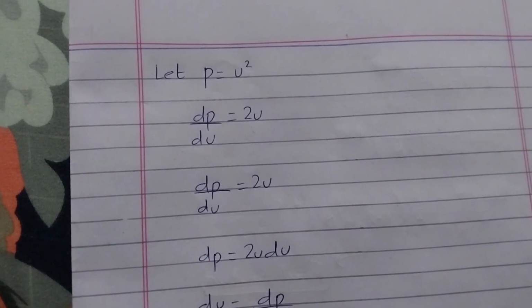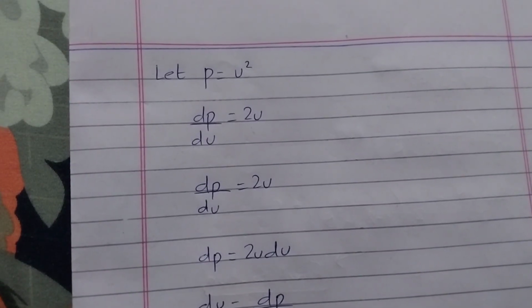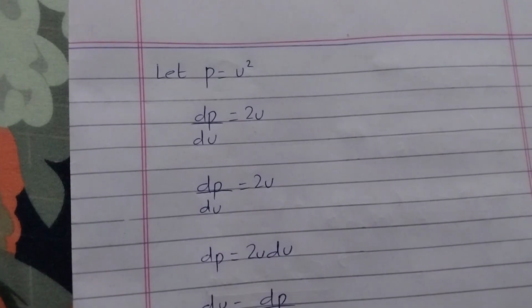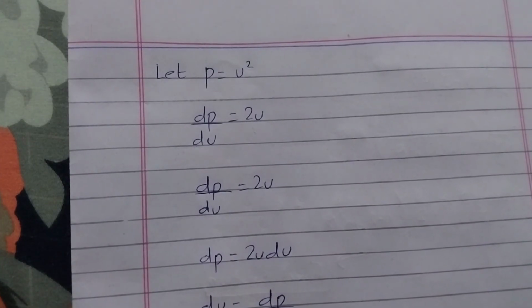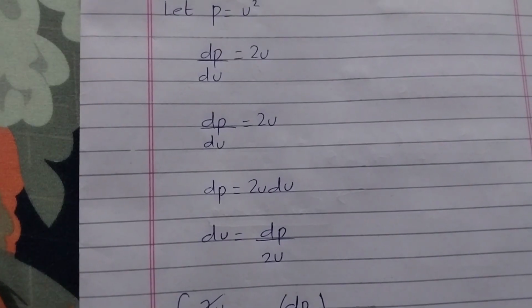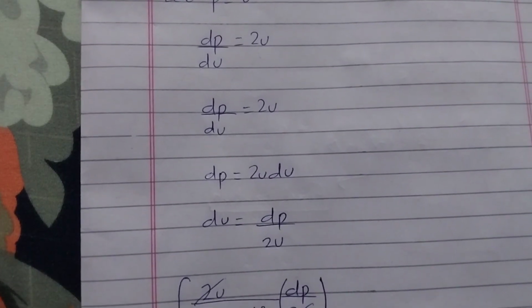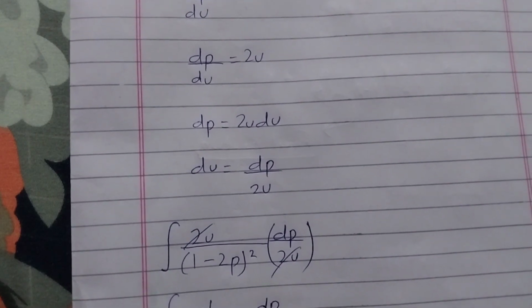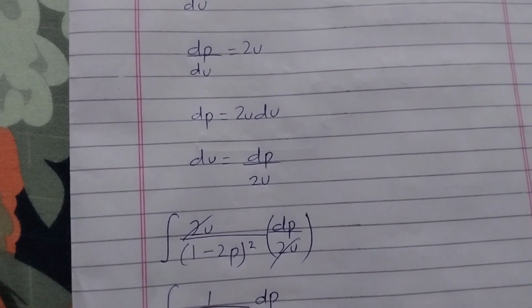So we need to change du in dp as well. So I'm taking the derivative with respect to u, so dp over du is equal to 2u, and dp is equal to 2u du simply by cross multiplication, and I need to replace du. So du will be dp over 2u from here.